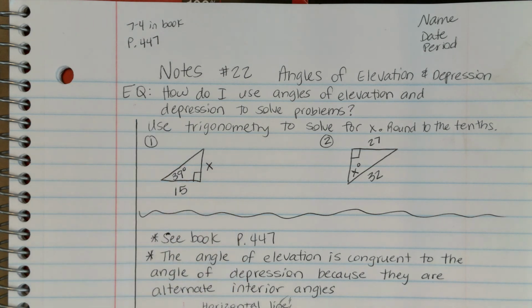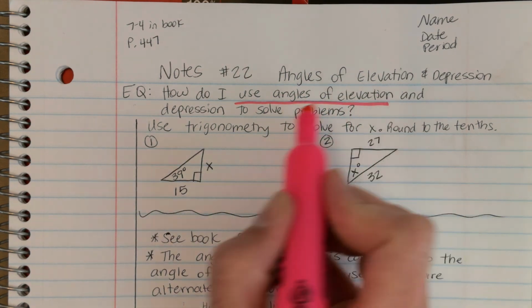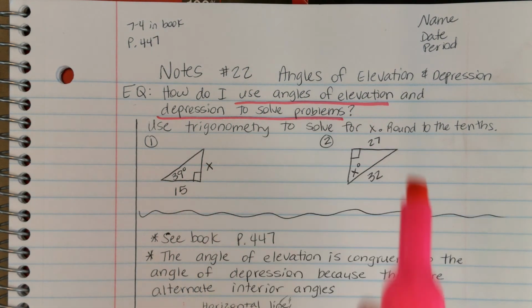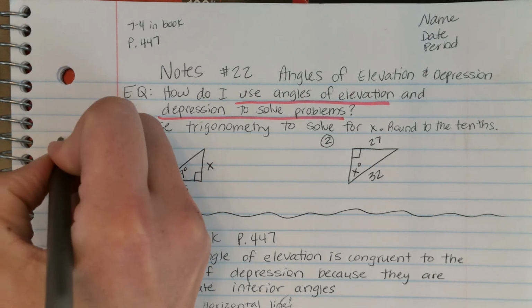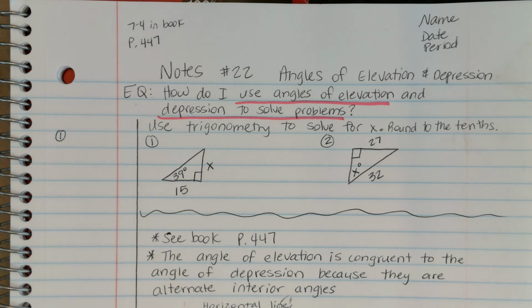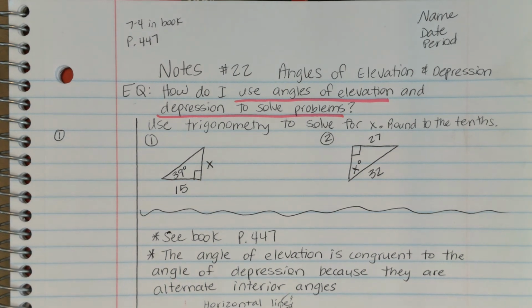So here's our essential question. How do I use angles of elevation and depression to solve problems? Remember that that's the essential question you'll be answering in your summary, and also make sure you've got your 3 questions on the left of every page of notes, and like I said, the summary at the end.